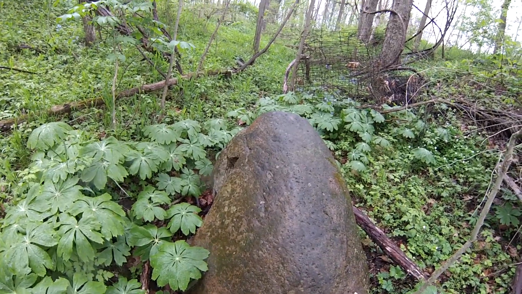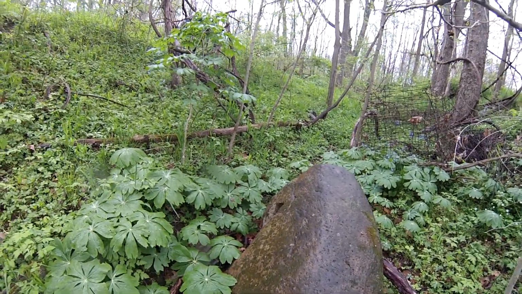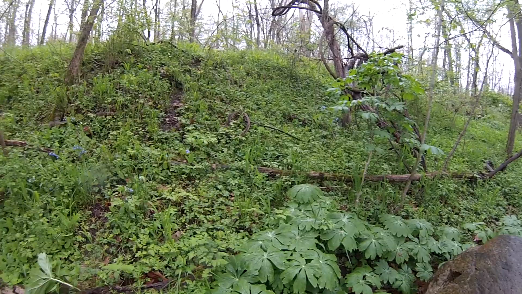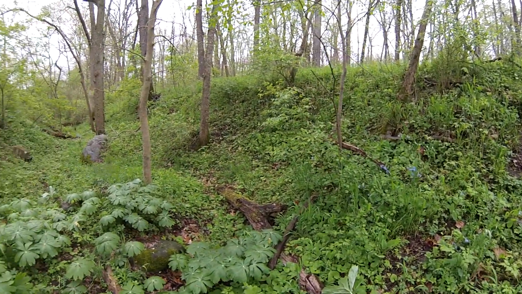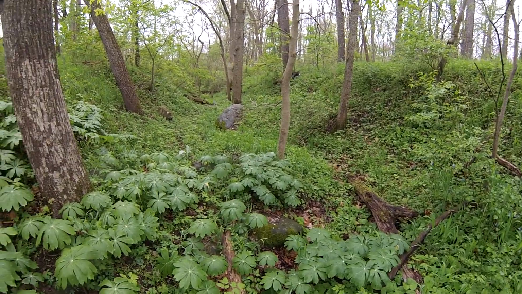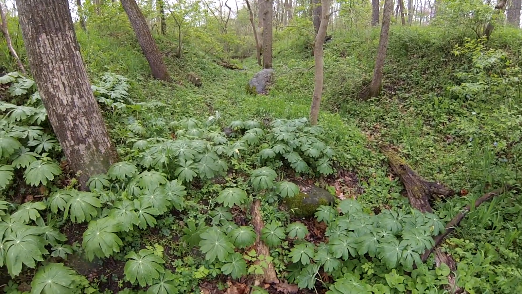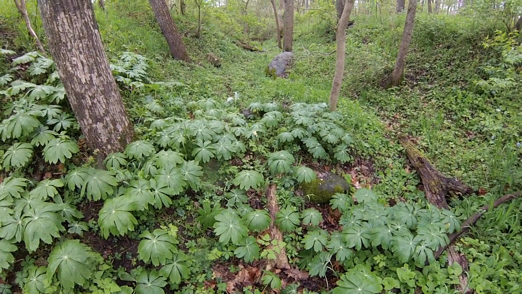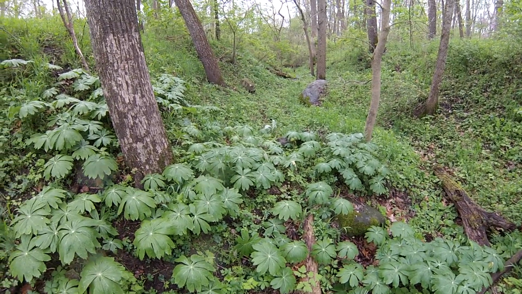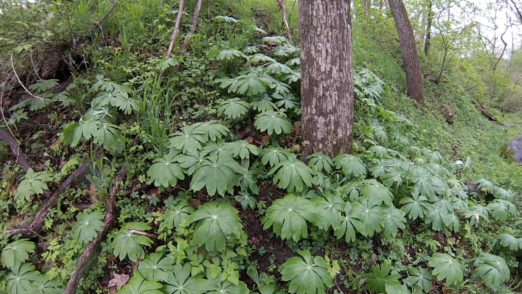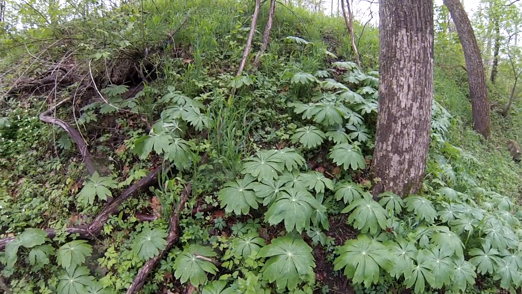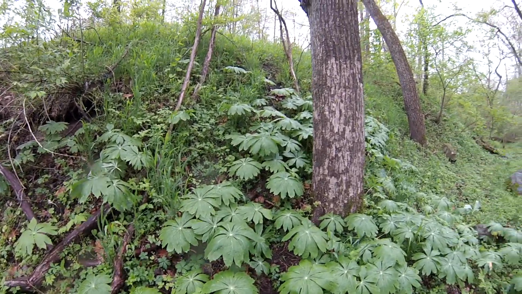I'll kind of swing it back around so you can see where we've kind of come from. And this wash goes down to the Mississinawa. It cuts through the end moraine. A lot of May apples here. Been a good year for May apples. And there's an elm tree right beside them.